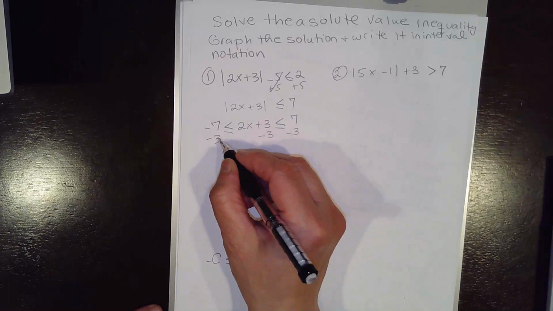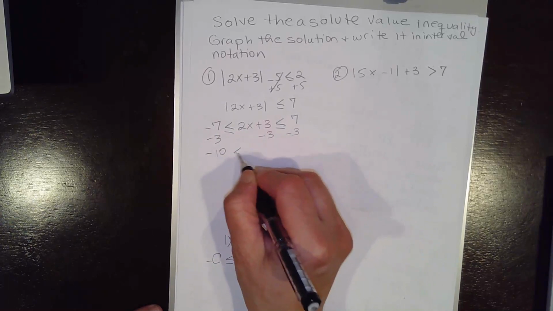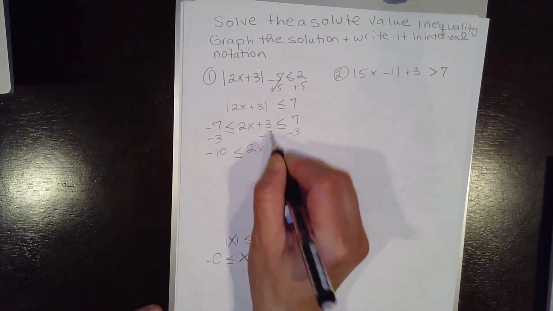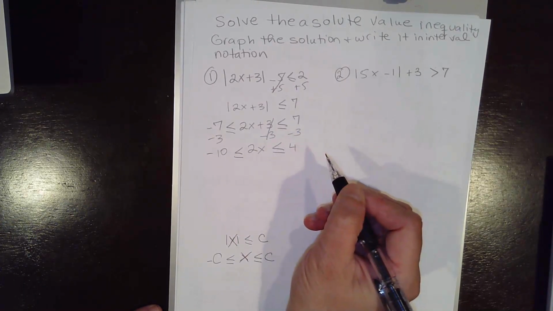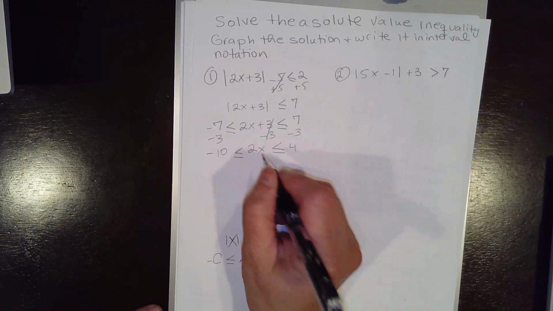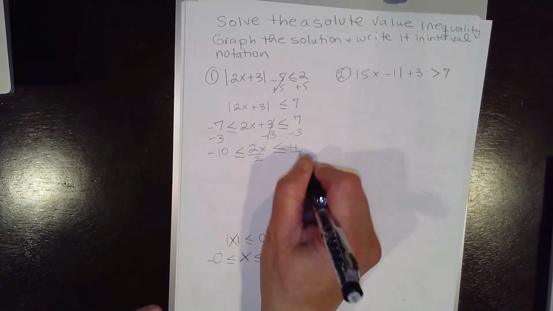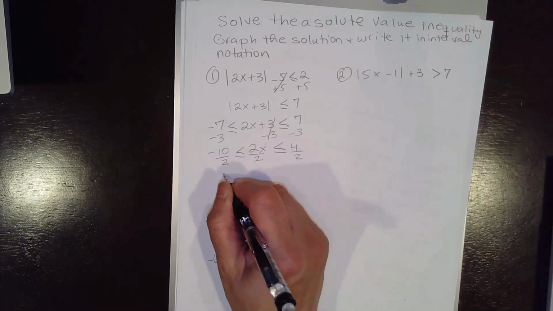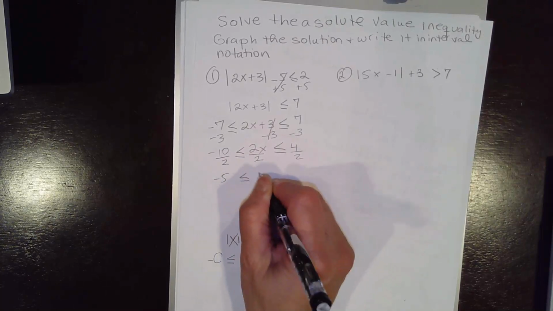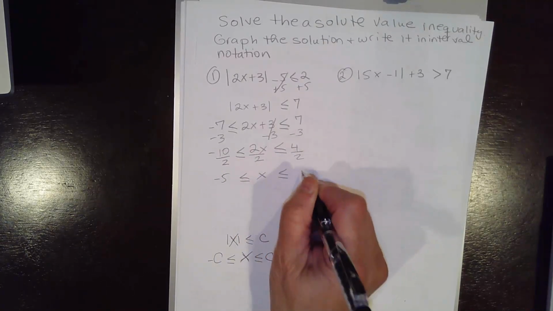Negative 7 minus 3 is negative 10, less than or equal to 2x. This cancels, less than or equal to 7 minus 3, which is 4. Now divide by 2 on all three sides of the equation. Negative 10 divided by 2, that's negative 5, less than or equal to x, less than or equal to 4 divided by 2 is 2.